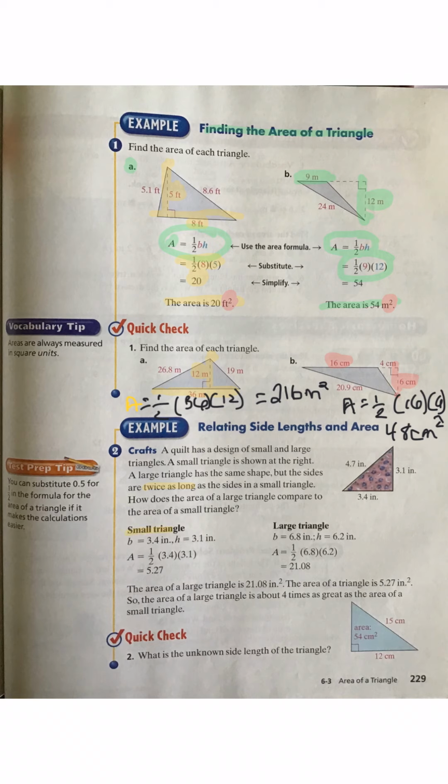So the small triangle, the base is 3.4 inches, the height is 3.1. When we multiply those together, divide by 2, it equals 5.27. The large triangle, we are going to double the small triangle.